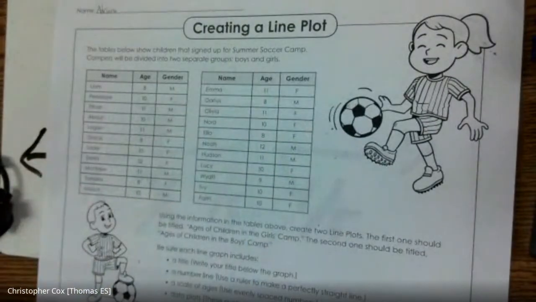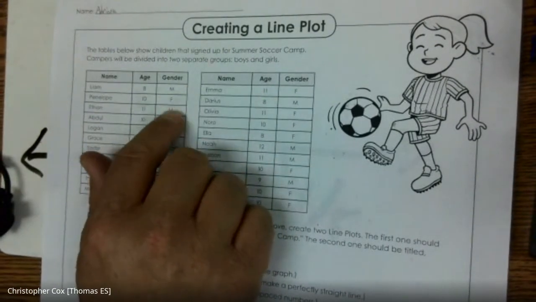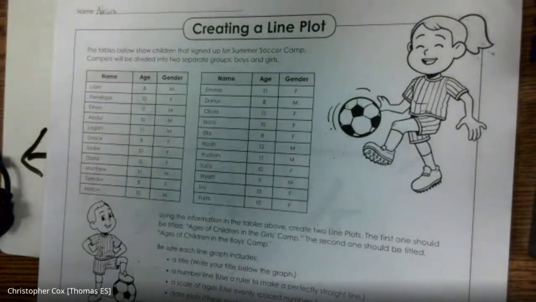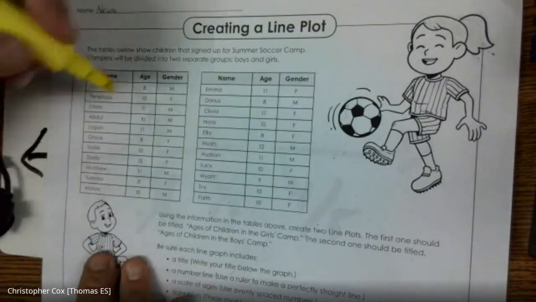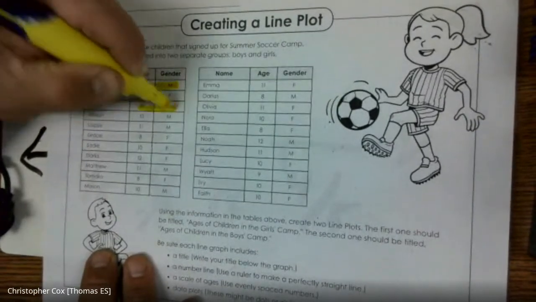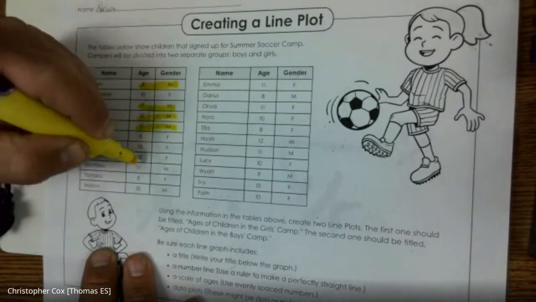Well, first we have to start looking at the gender. M for male, F for female. So we could start highlighting it. Maybe for this one, I'm like, which one's going to be male? So I have this 8-year-old male here, 11, and an 11-year-old female there.